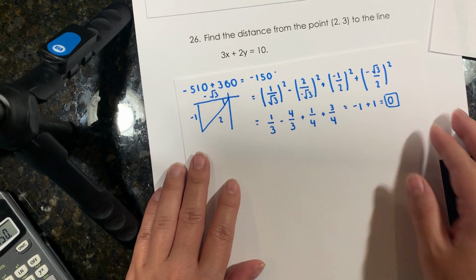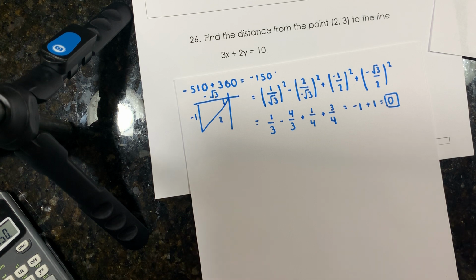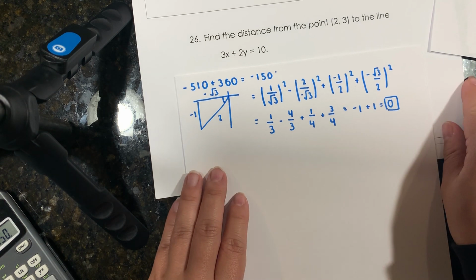I just realized that for numbers 22 through 24, we're supposed to do that in radians, but because I did it in degrees, I'm not going to go back, so you can go ahead and leave your answer that way.